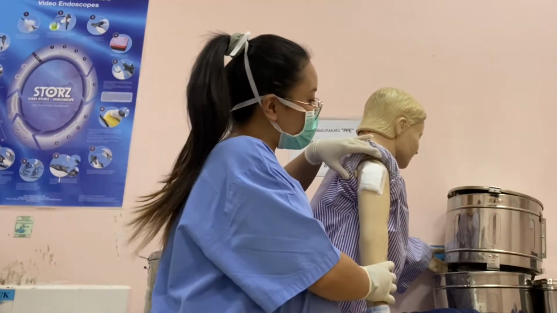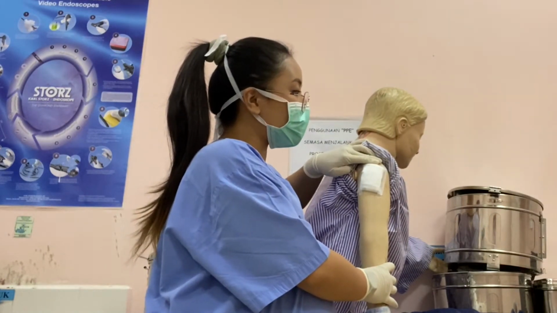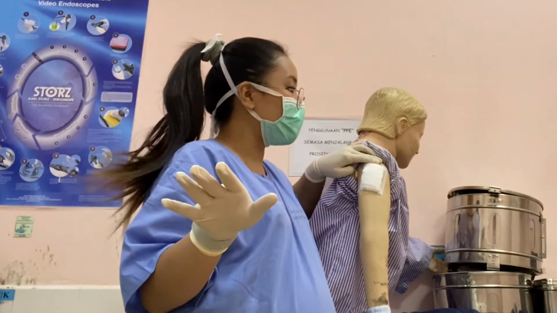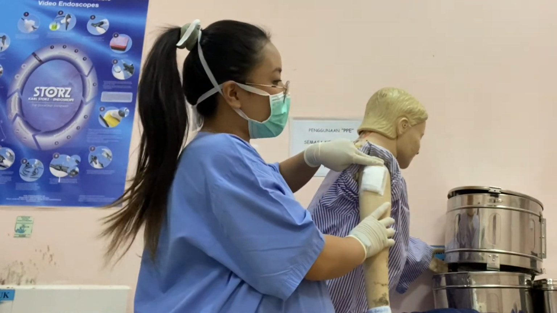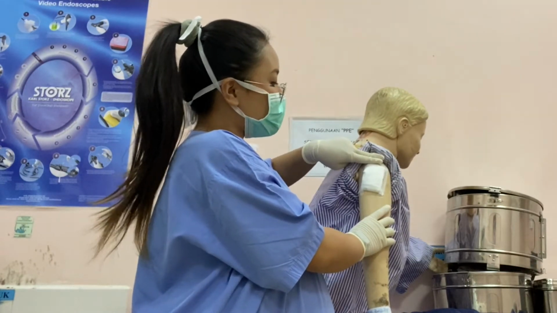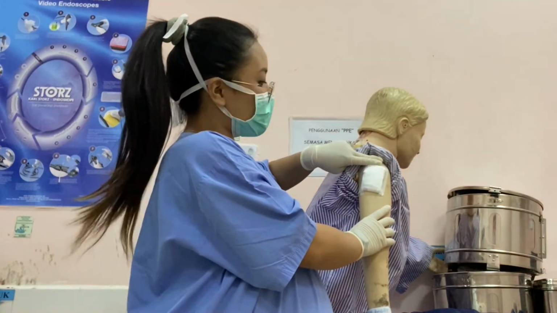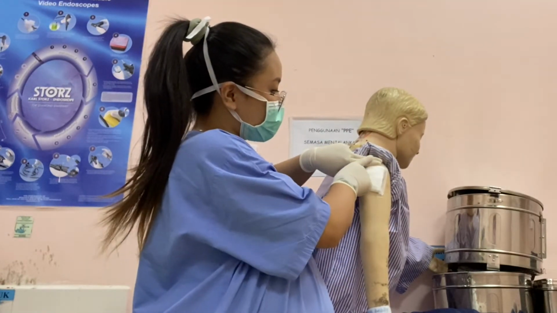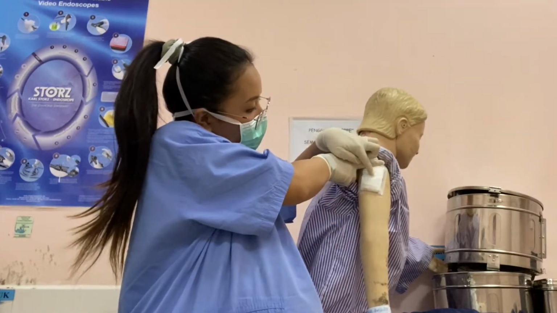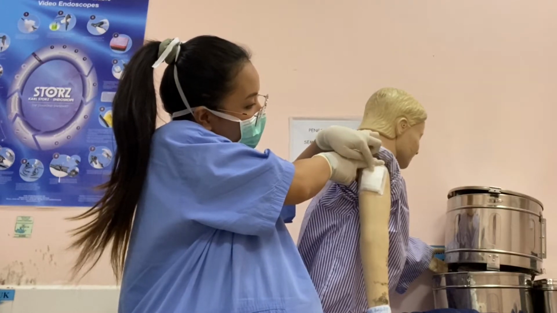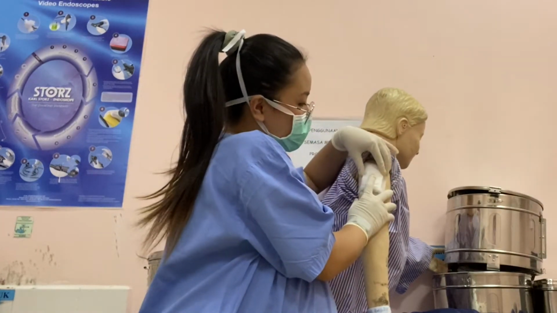Over here, the lateral aspect of the upper arm, 1 to 2 inches below the acromion process, or by placing the index finger and middle finger over the acromion process. So the injection site will be 1.5 to 2 inches below the middle finger. So over here, 1.5 to 2 inches. So the place of injection is over here, this side.